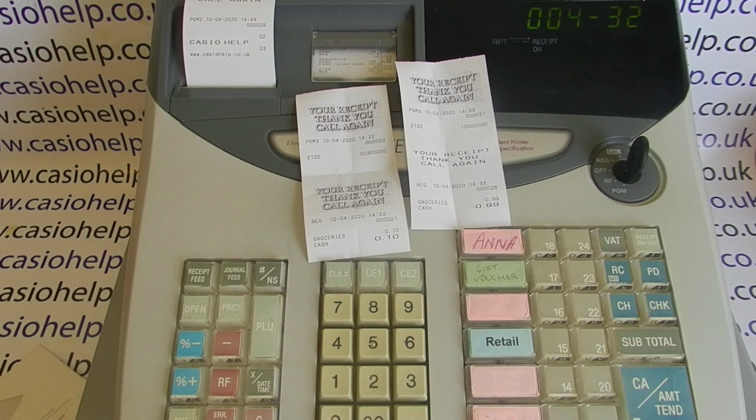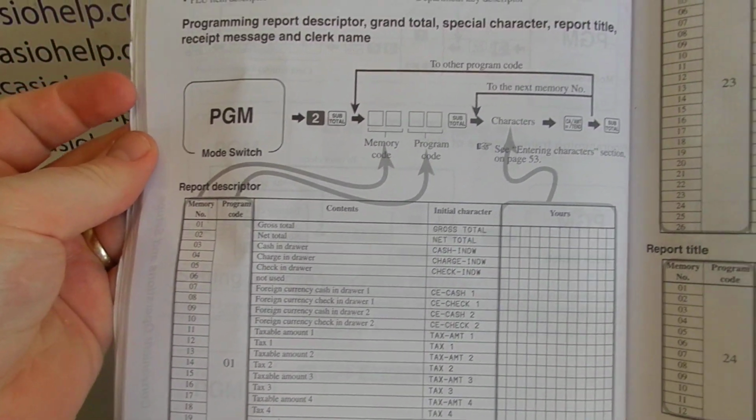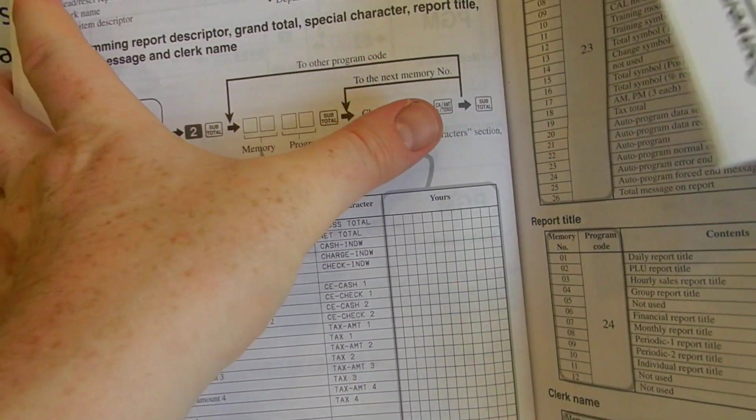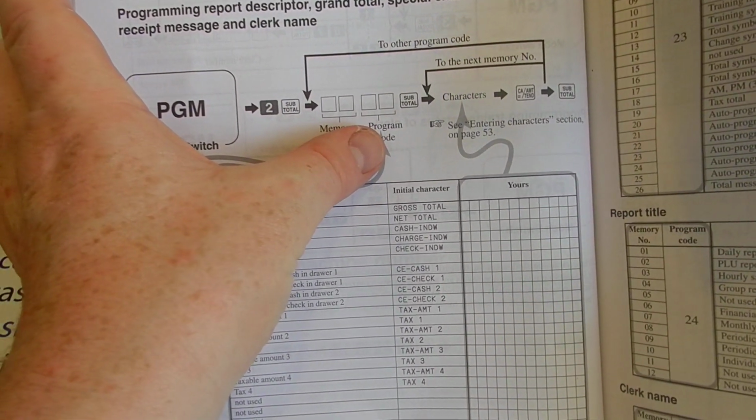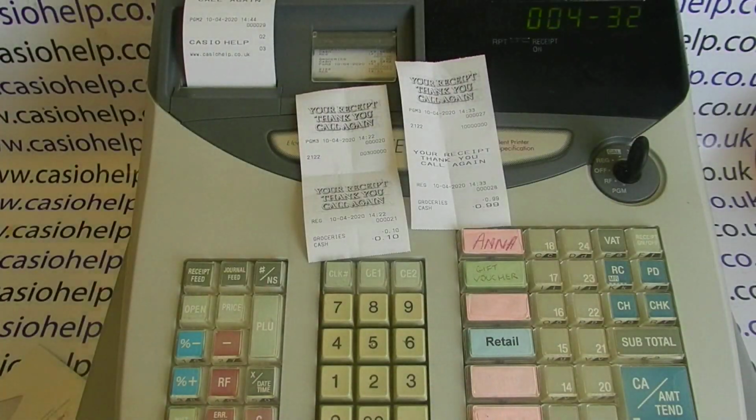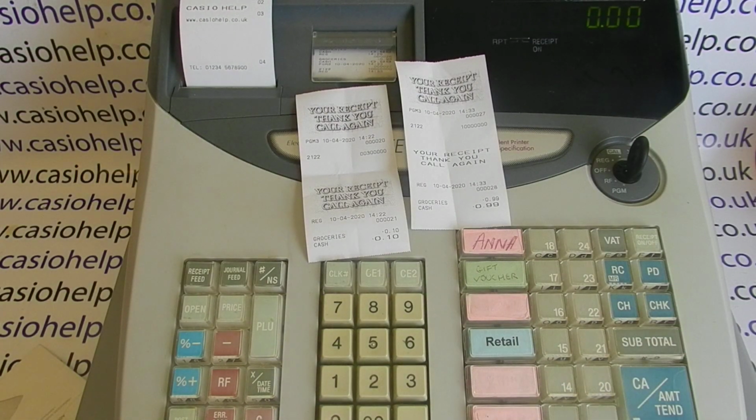I'm only programming these 3 lines because I don't think anyone's got the patience to watch a 3-hour video of me trying to program this. So I'm at this point of the flow chart, so instead of going back and putting in another memory code and program code to program a different line, I'm just going to press subtotal, which will save it. So you can see my phone number's now there.